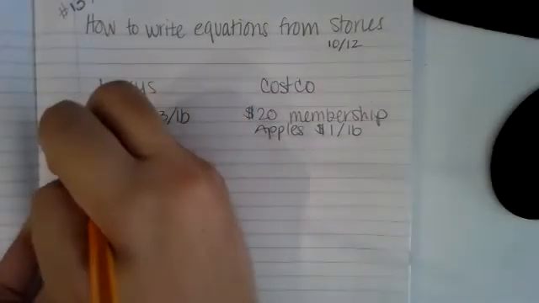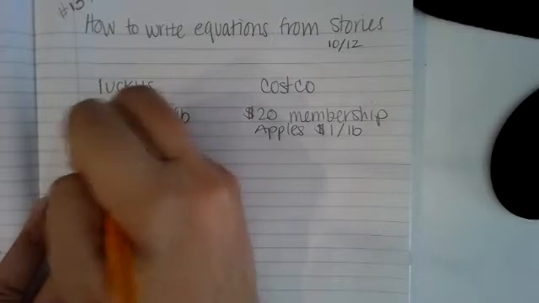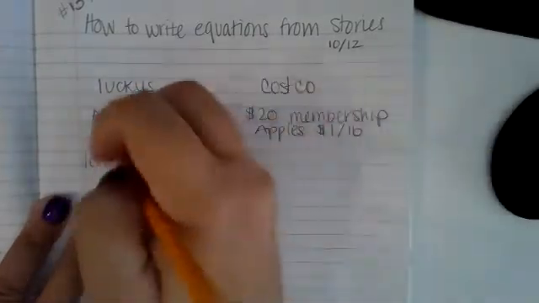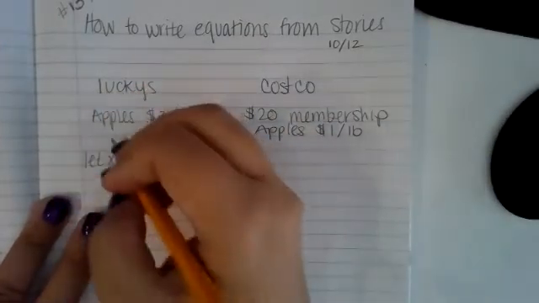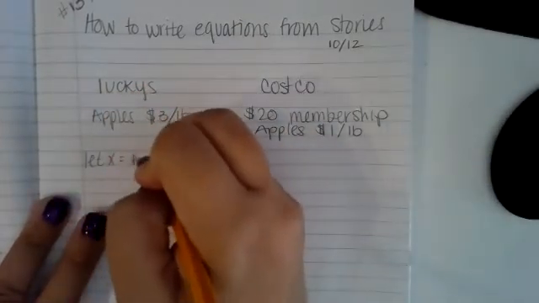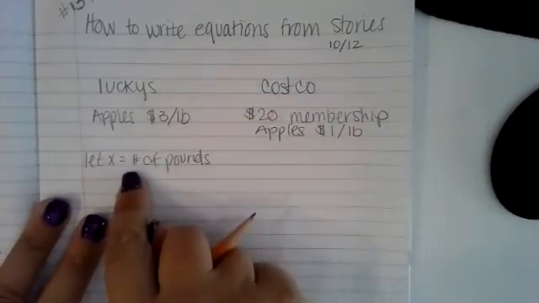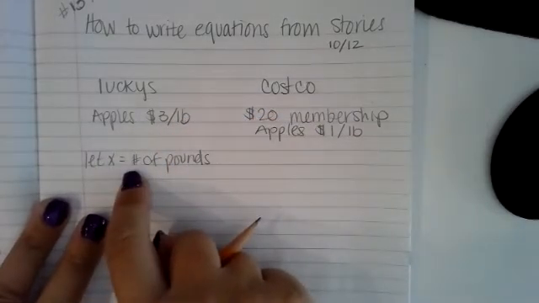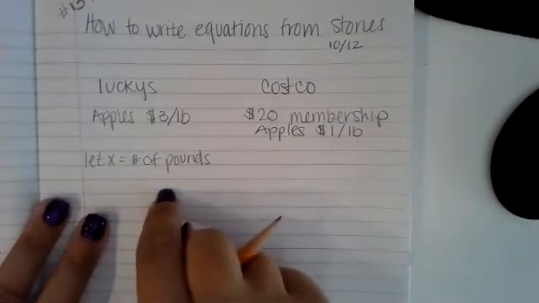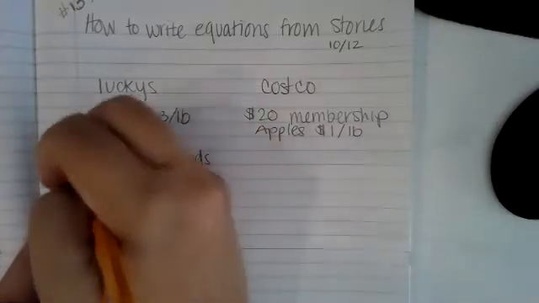So in this situation, I'm going to have let X equal the number of pounds. And the reason X needs to be the number of pounds is because it's the independent variable. This doesn't change based on anything.